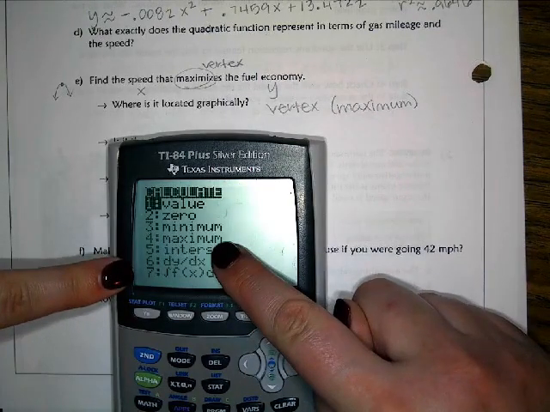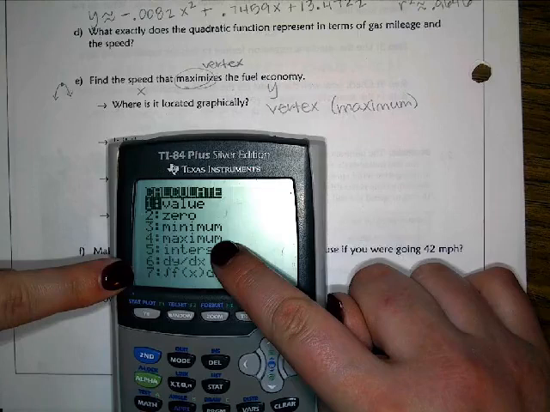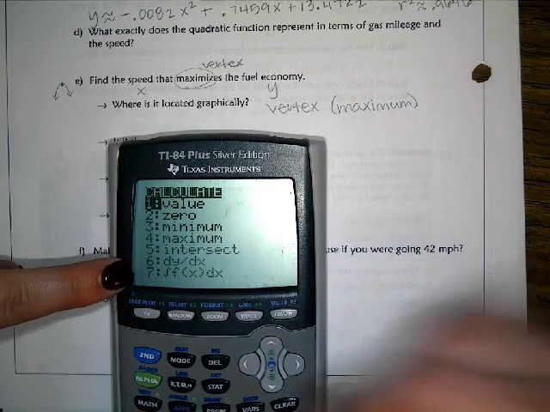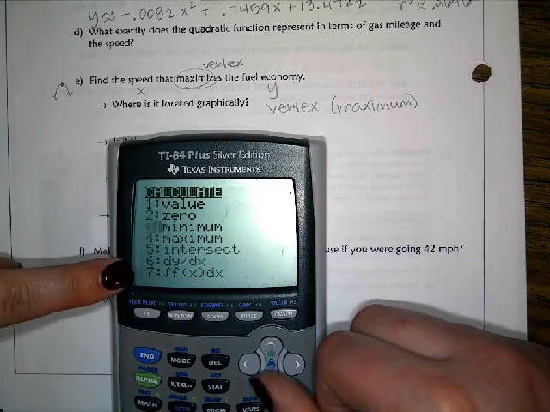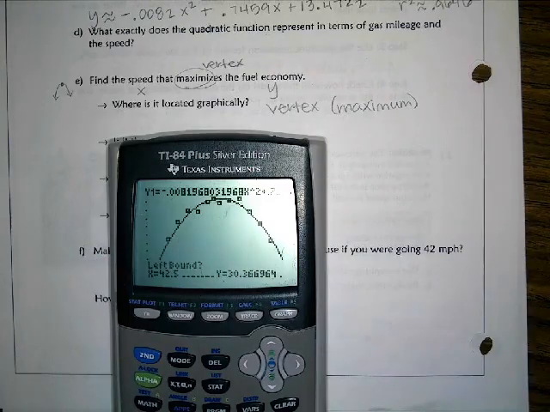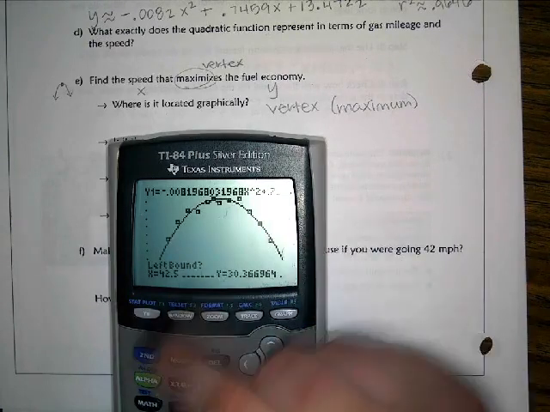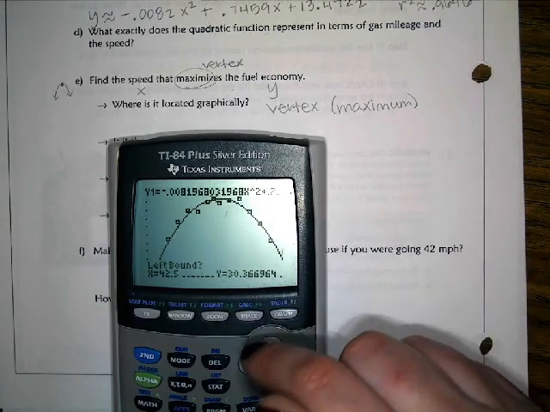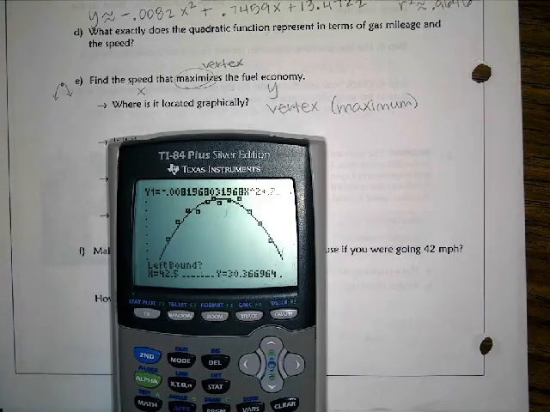Now, you can scroll left and right on this if you want, using left bound and right bound. But I know that the smallest x value for my data is 15, and the largest x value is 70. So if you just tell your calculator to look for a maximum between 15 and 70, your calculator will find it.